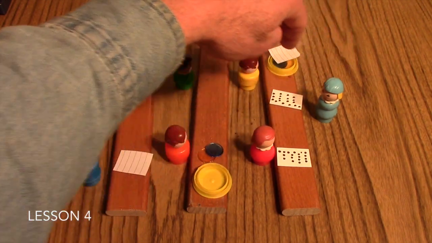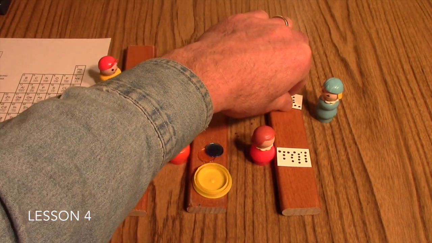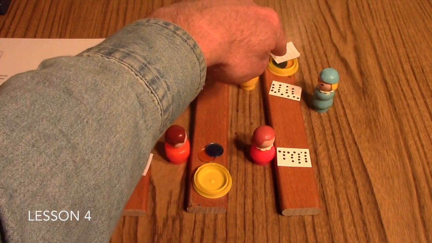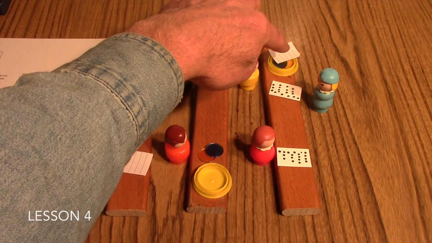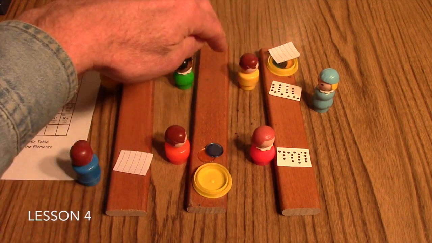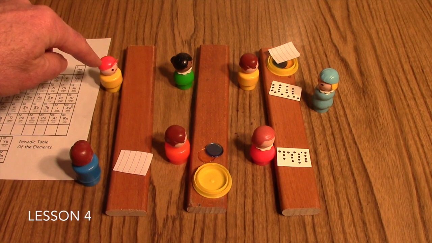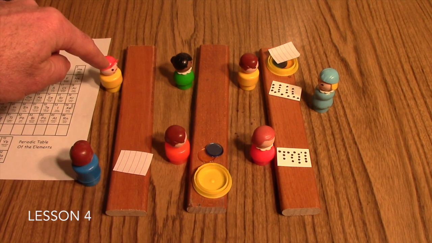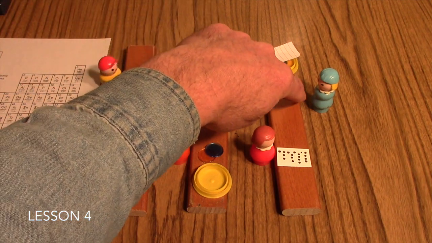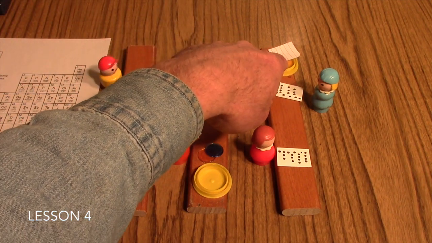Now, if a team presents you a board that has mistakes on it, or a wrong symbol or incorrectly spelled element name, those items have to go back to the team member who should have written it correctly. So let's say, for example, this team was doing carbon and they got the board here, the paper.